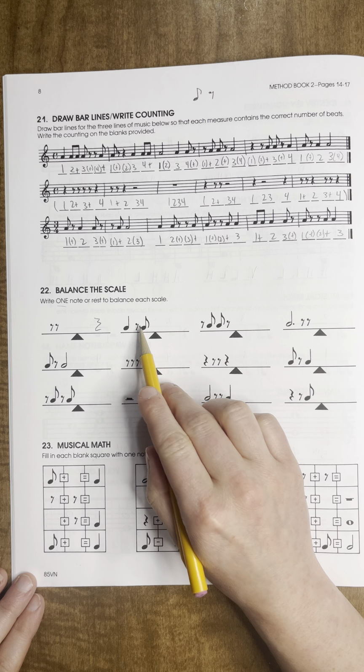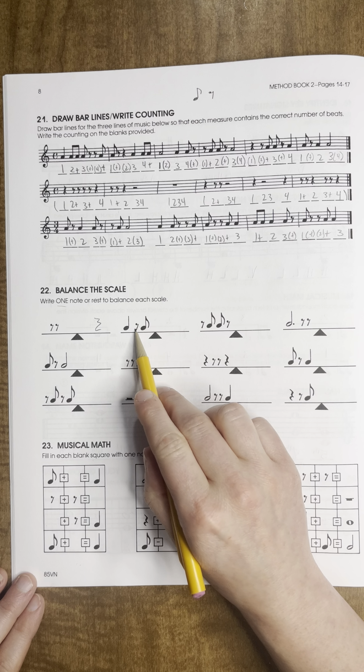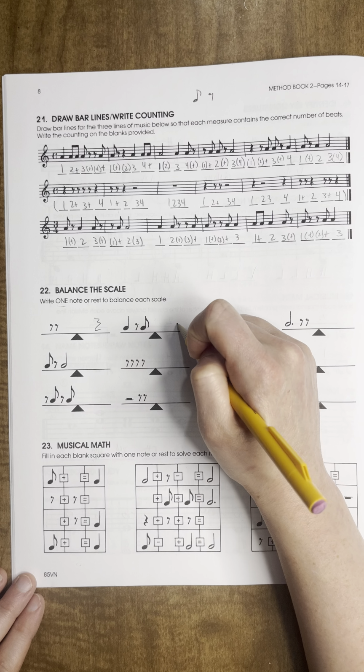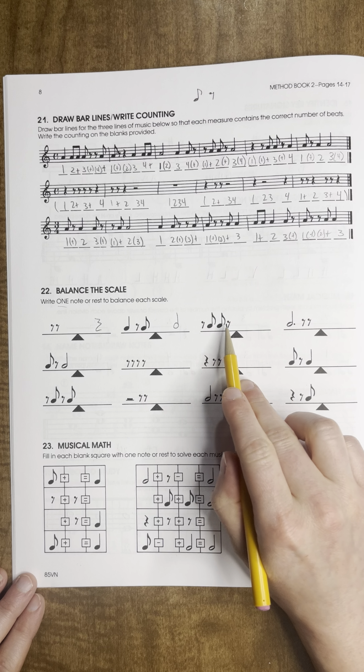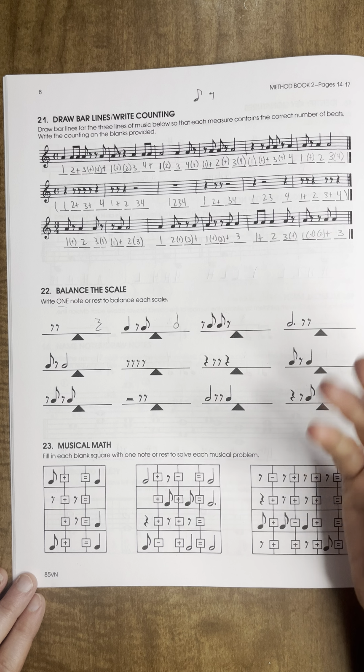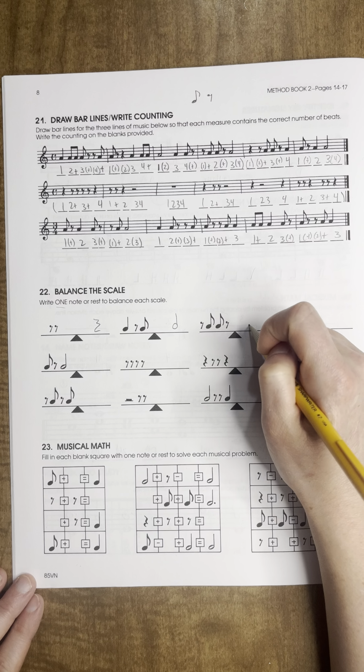Next, I have a total of 2 beats. This is 1 beat, and then these two together are equal to 2 beats. I'll draw a half note. That's a 2-beat note. Same deal here. This is half, half, half, and half. 4 halves equal 2. I'll draw a half rest this time.